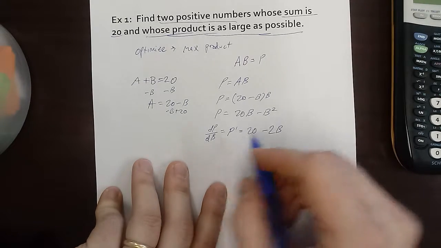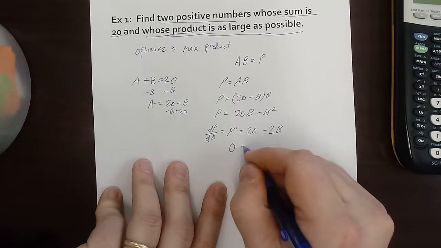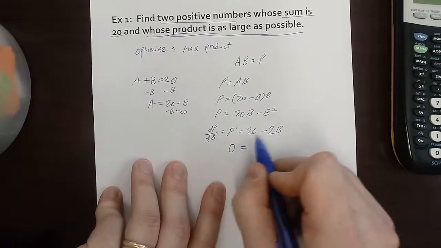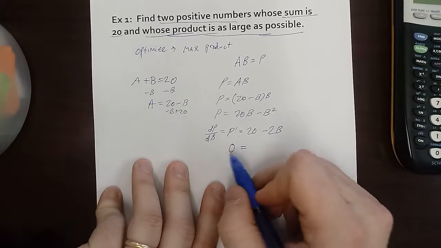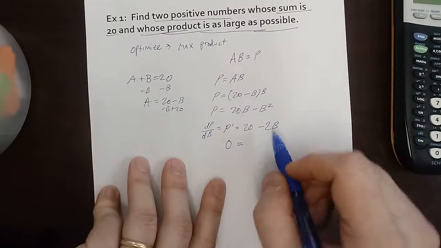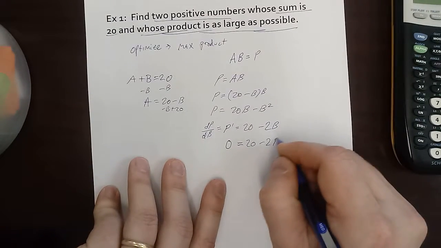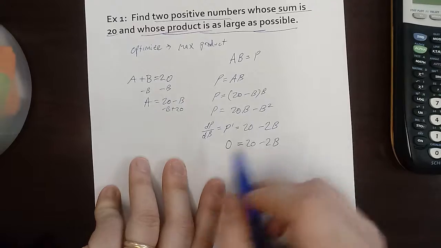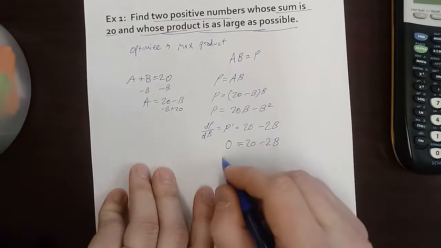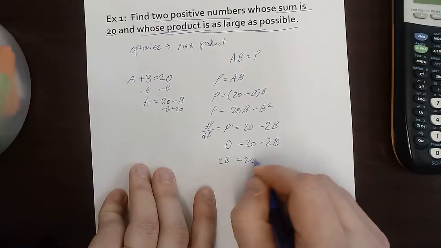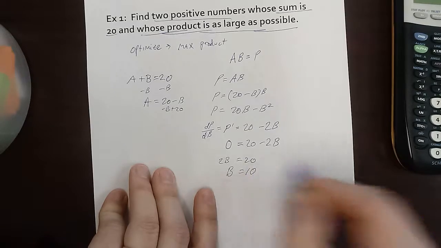So what I can do is ask, when's the rate of change equal to 0? When does the derivative stop changing rate? And that might be a max or a min. So let's see, 20 minus 2b. I need to find out when this equals 0. There's a lot of ways to solve this. I'm going to solve it by adding the 2b to both sides and then dividing by 2 and get b is equal to 10.